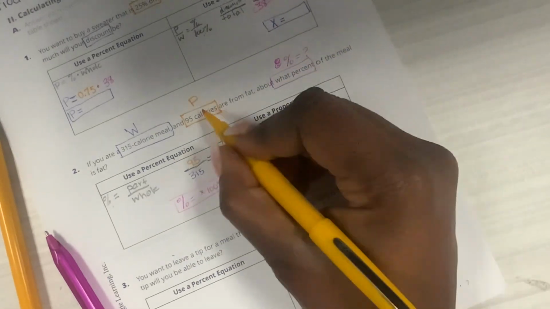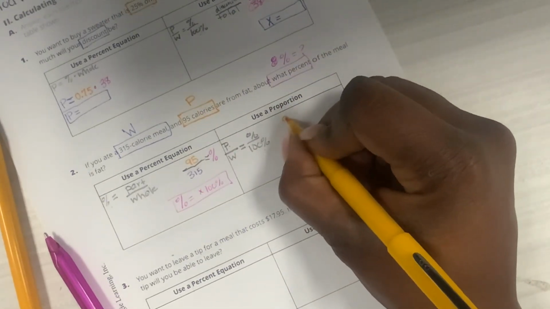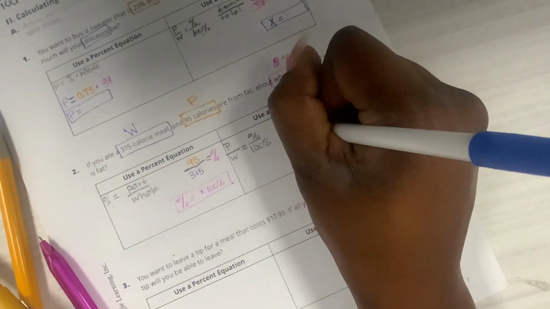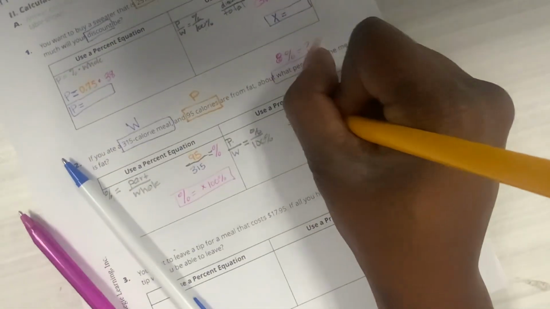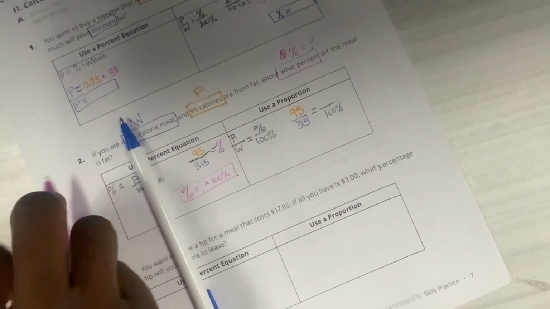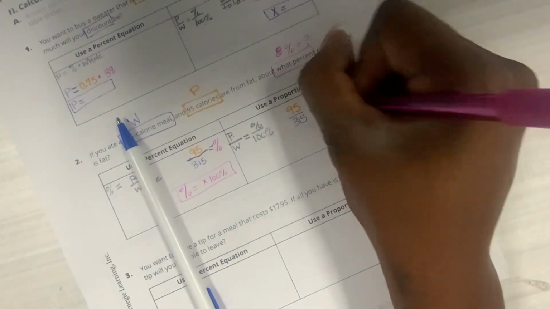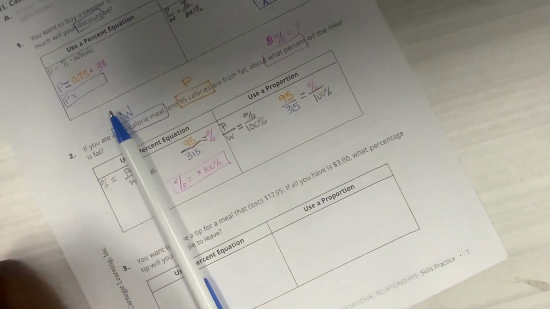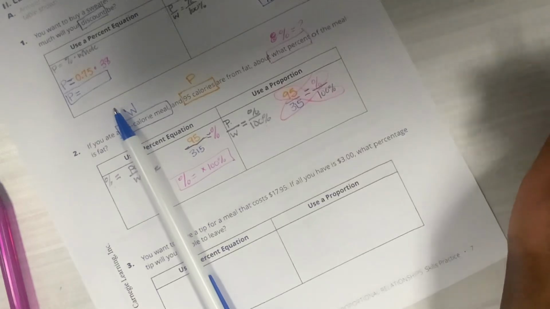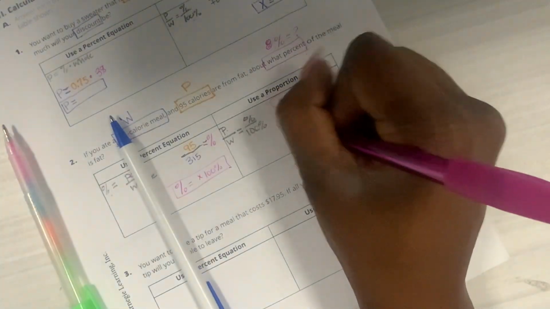So here is our part, 95. Here is our whole, 315, equals 100 on the bottom because it never changes. And the percent on top is what we're looking for. So in this problem, all you have to do is multiply 95 and 100, and then divide by 315, and that's going to give you the answer to your percent.